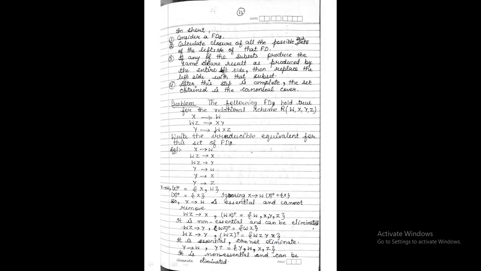In short, we can say that first of all, consider the functional dependency, then calculate closures, then check the subsets to see if we can produce the same result or not. After that, the set obtained is the canonical cover.